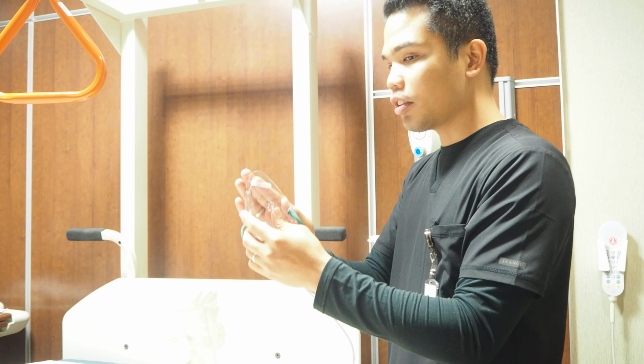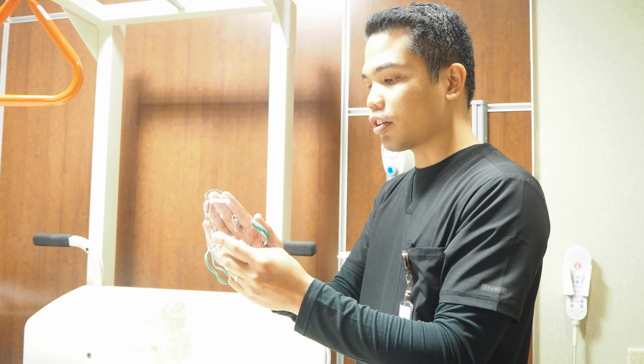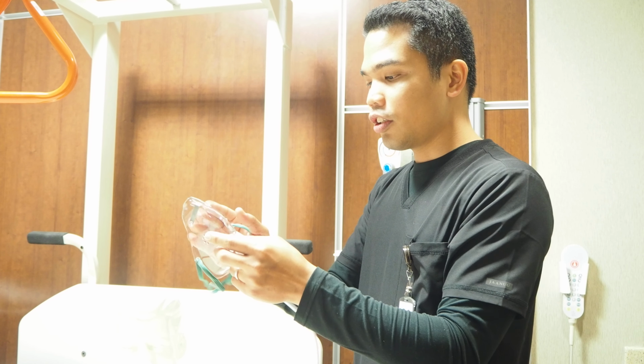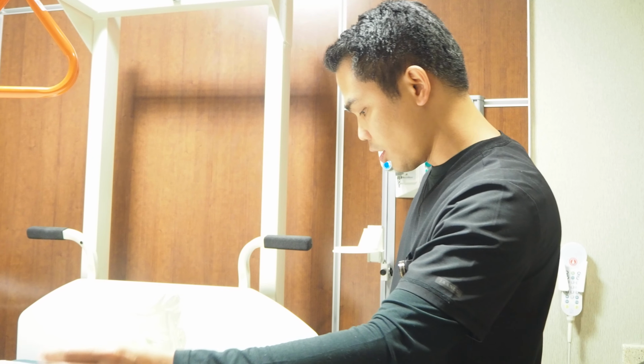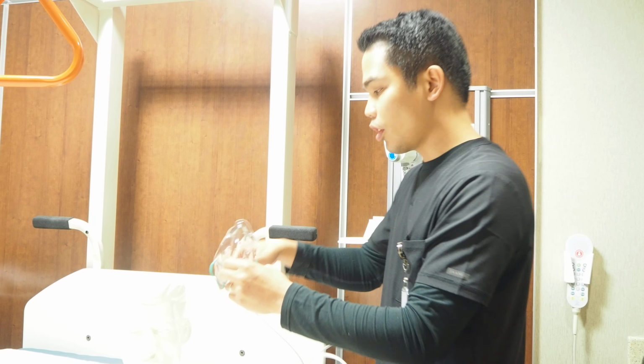So with a simple mask, make sure you feel it with your fingers or your hand if there is adequate oxygen or air coming out. So once you feel it, make sure that the tubings no longer kink, and then hook it up to the patient.